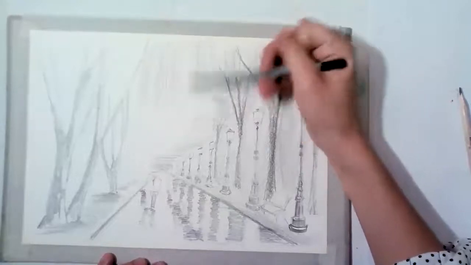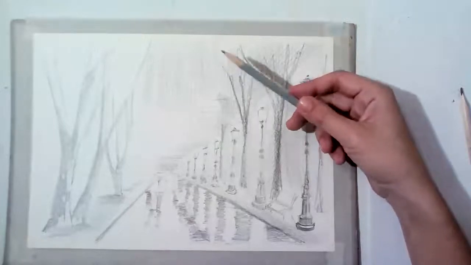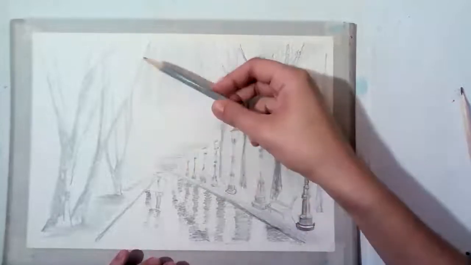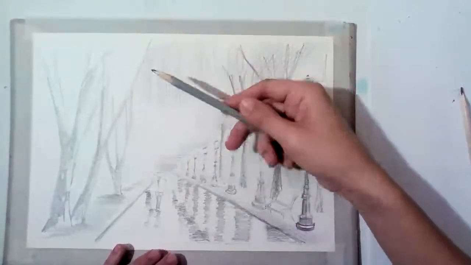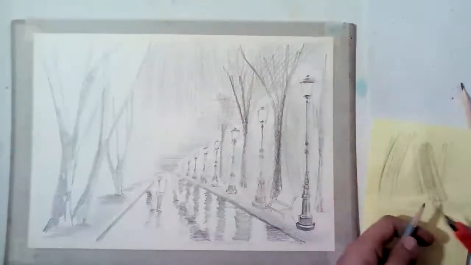So now I'm also covering the large areas, and as we talked, hold your pencil so it has this capacity to move. I'll show you now.